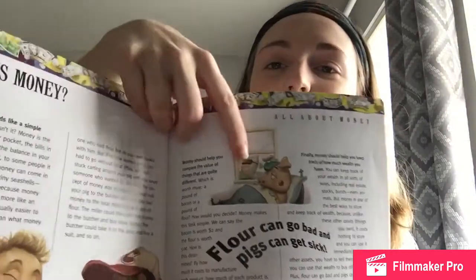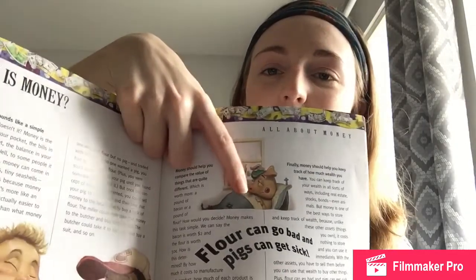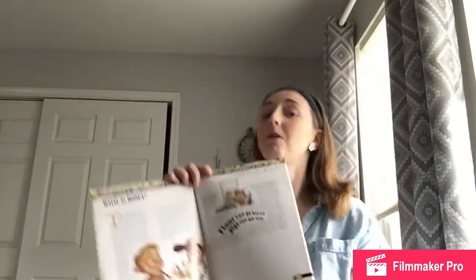So there's the flour going bad and the pigs getting sick. So if all my wealth, everything I owned, was just pigs, and I had lots and lots of pigs, and I said, I'm rich, I have lots of pigs, but what if my pigs got sick? But money, I can say, I'm rich, I have lots of money, my money's not going to get sick, and it's not going to disappear just like that.